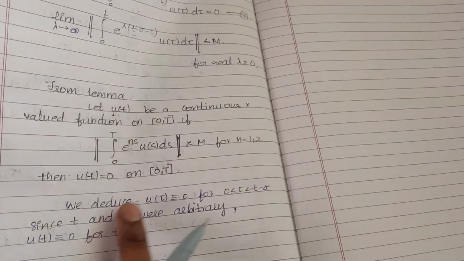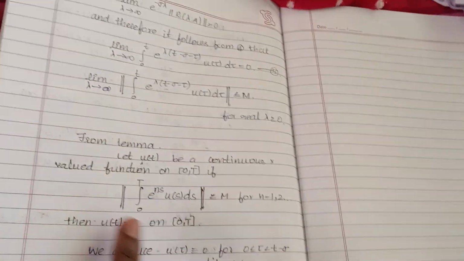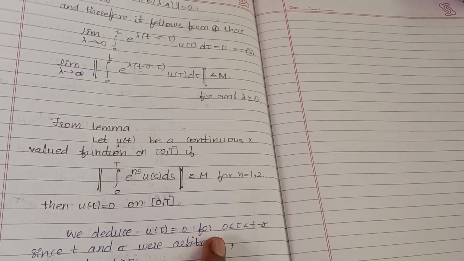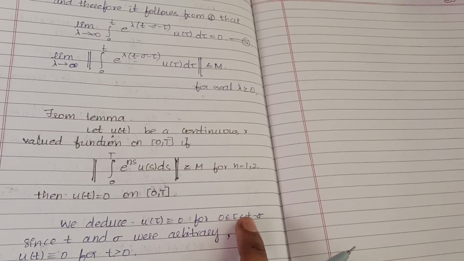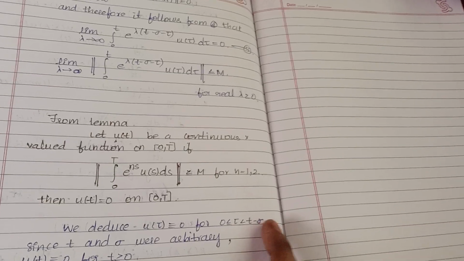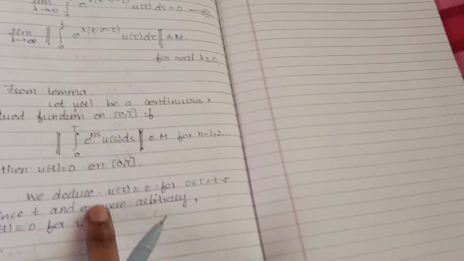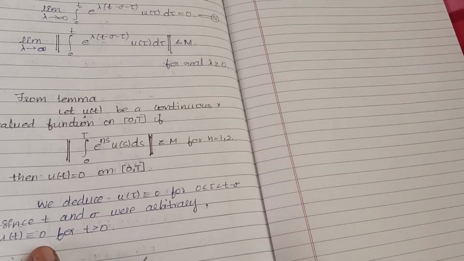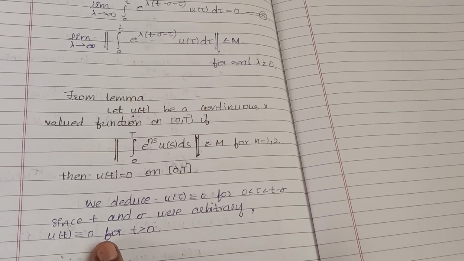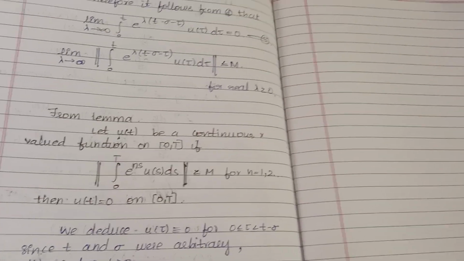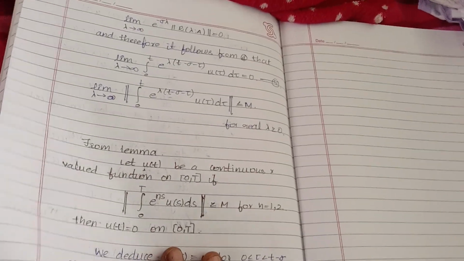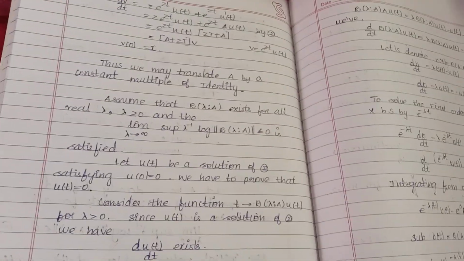So we deduce that u(t) will definitely be 0 for 0 ≤ t ≤ T − σ. Since T and σ are arbitrary, we definitely conclude that u(t) = 0 for all t greater than or equal to 0. So this is what we had to prove, and we have proved it. Hope you all understand, and thank you.